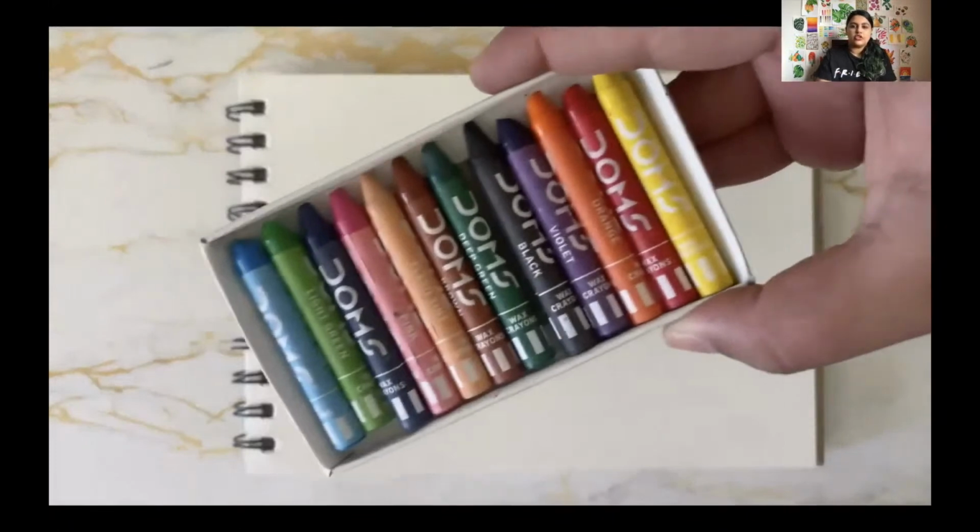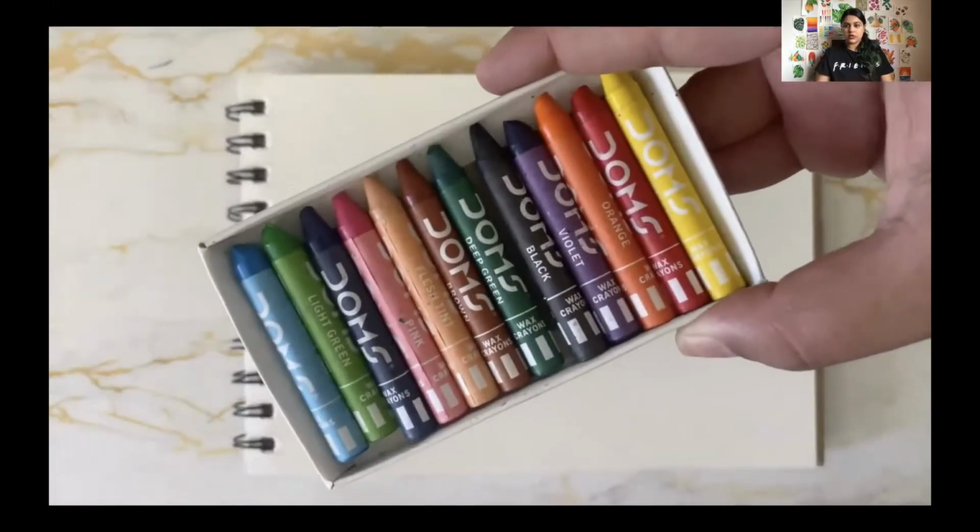The fourth thing that you need for today's class is a bunch of colors or crayons. Here I have the DOMS 12 color wax crayon set. You can take whatever crayon set that you have with you at home. If you have a 12 color set, then that will work absolutely well. If you do not have a 12 color set, and if you have something that's a little lesser, then that's also okay. Just make sure you have something with you.